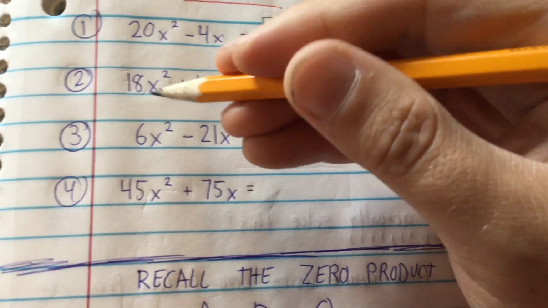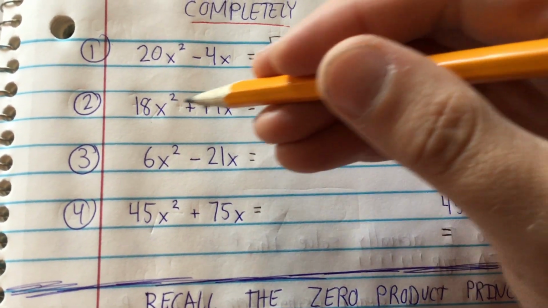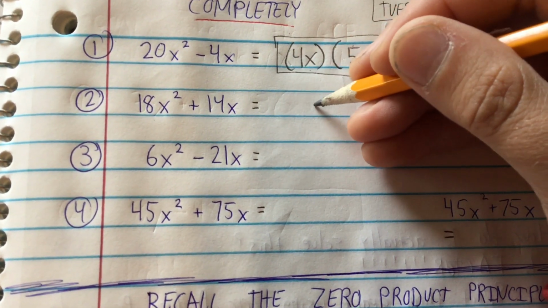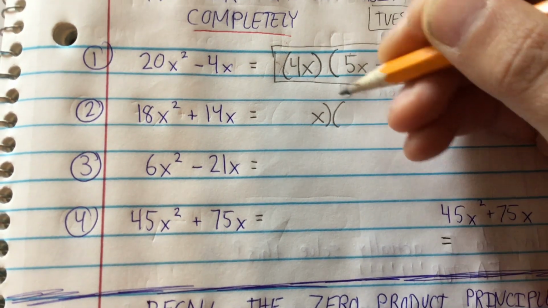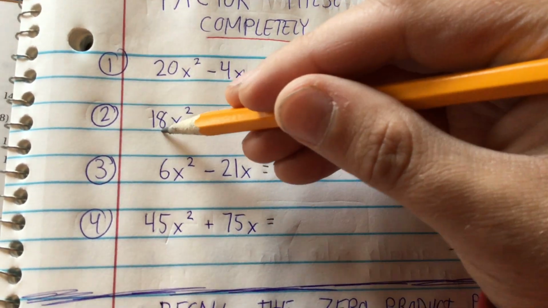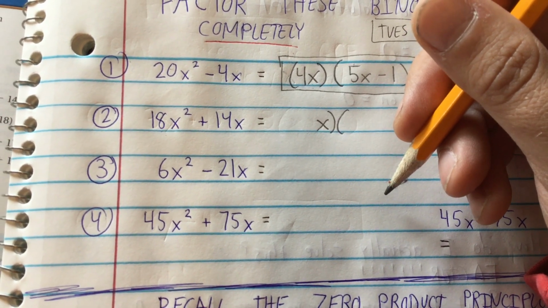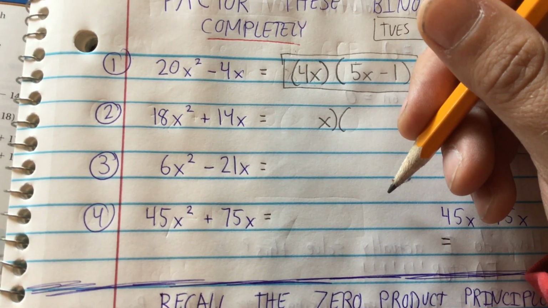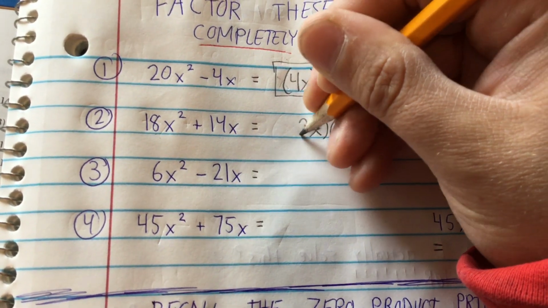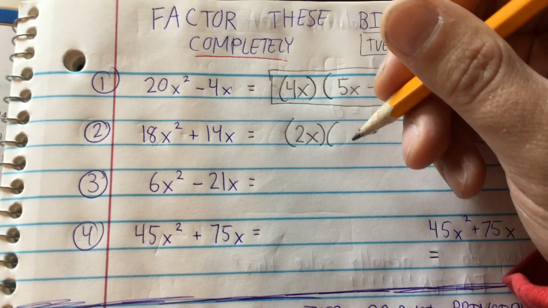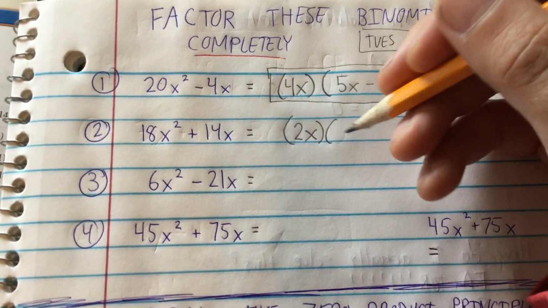Now, 18x squared plus 14x. First things first, x and x squared have an x in common, so I'm going to take that out. What is the biggest factor I can divide out of both 18 and 14? Well, 2. So the greatest common factor of 18x squared and 14x is 2x.